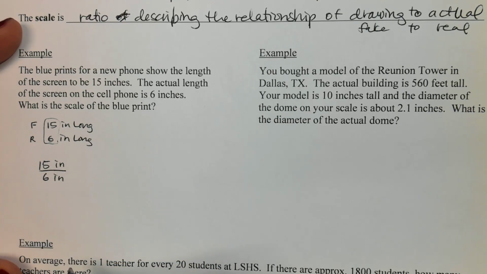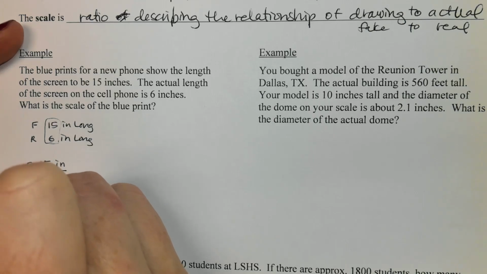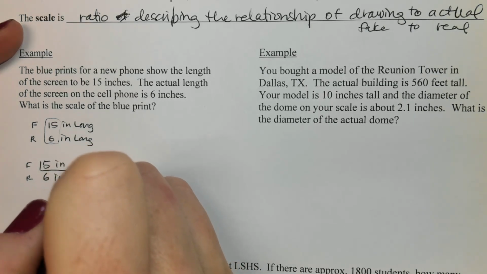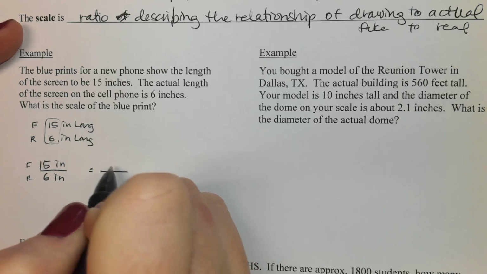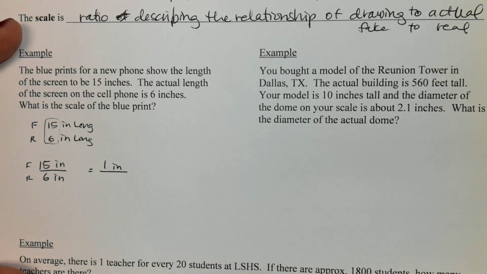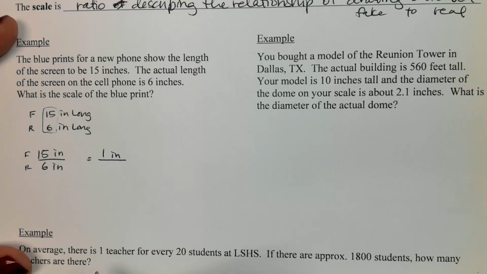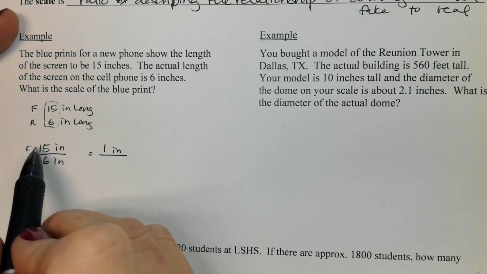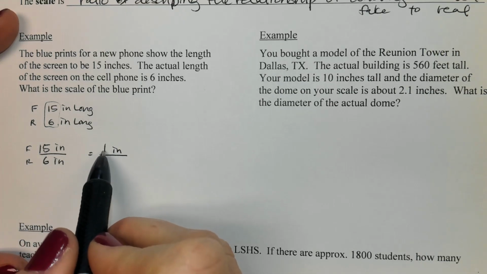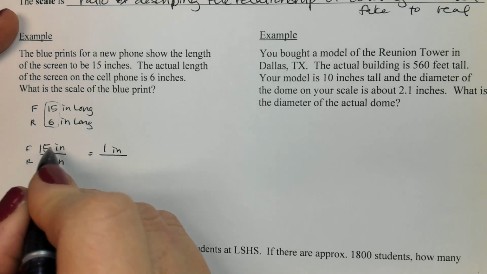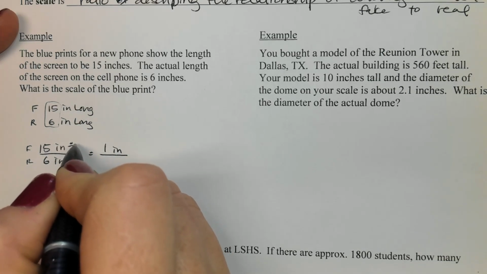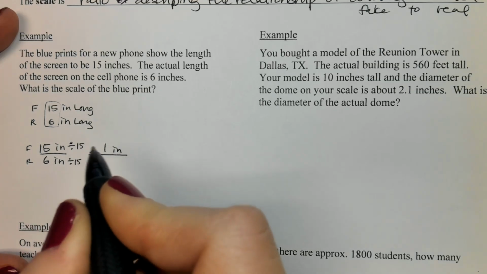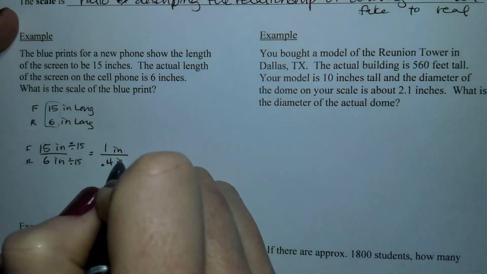So I have 15 inches to 6 inches. A common way for us to have scale is that the fake thing, the map or the blueprint, usually is in a unit of 1 to something. So 1 inch equals 2 miles, or 1 centimeter is 3 feet. So usually this first value, this fake value, we like to be the 1. So in order to get 15 to turn into 1, I would need to divide by 15, and so we'll have to do that on the bottom as well.